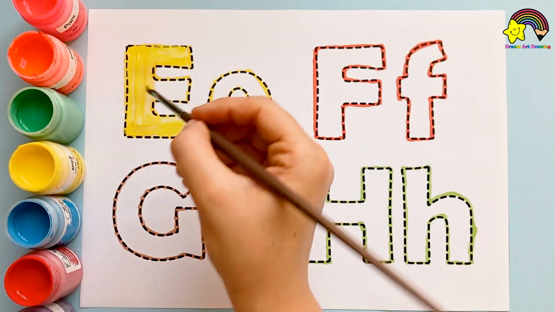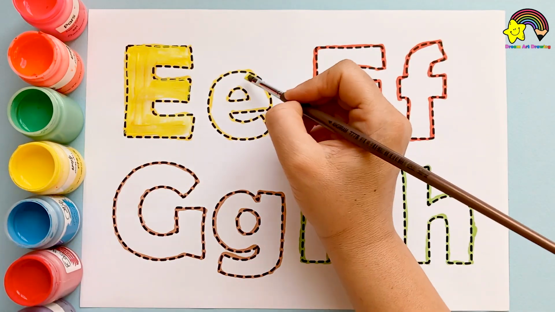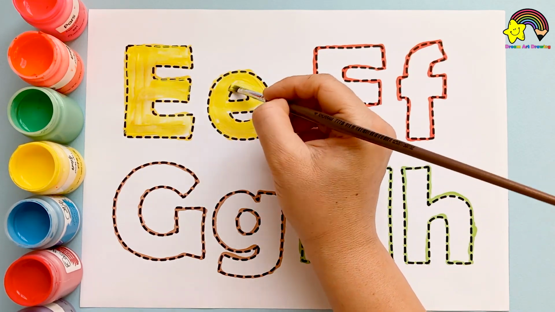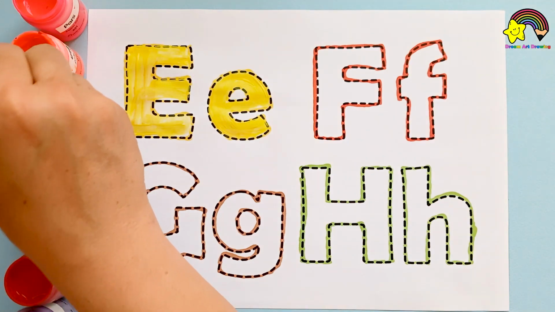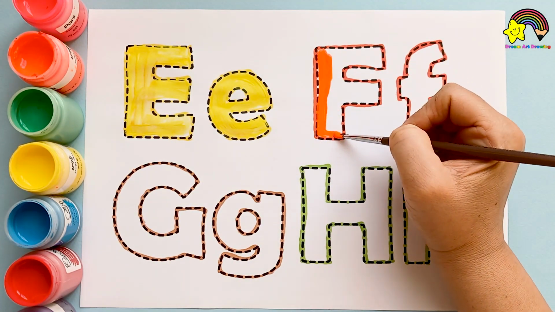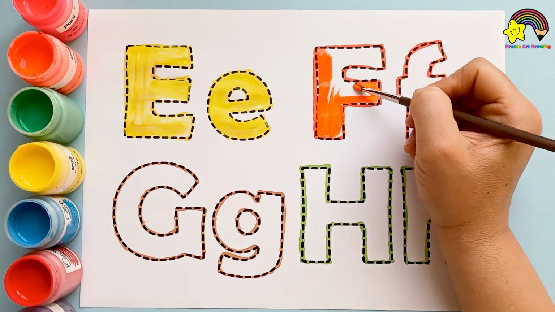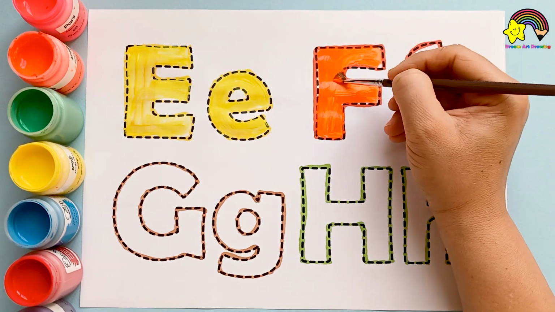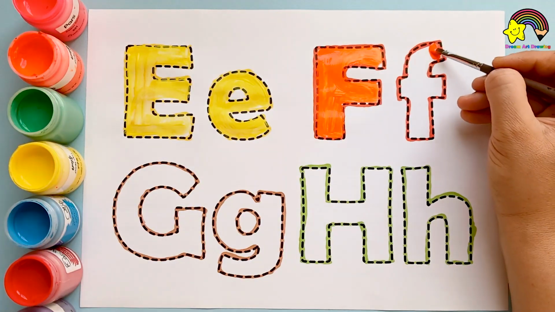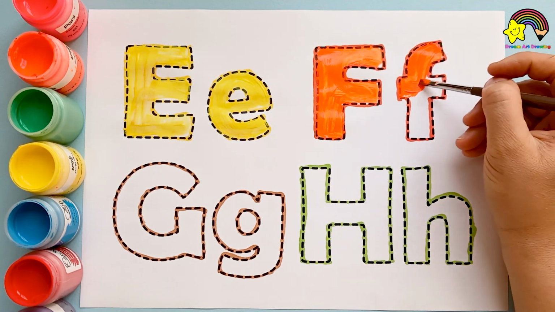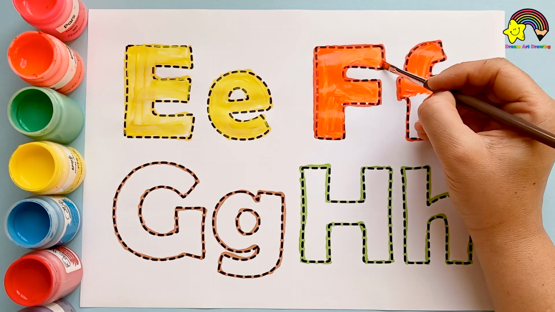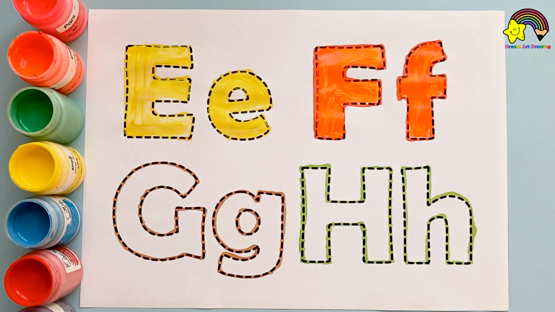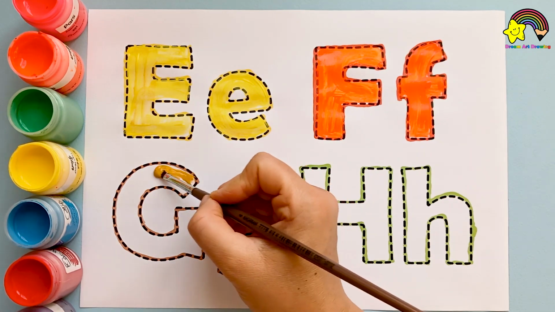E for egg. E, orange color. F for frog. F. Brown color.